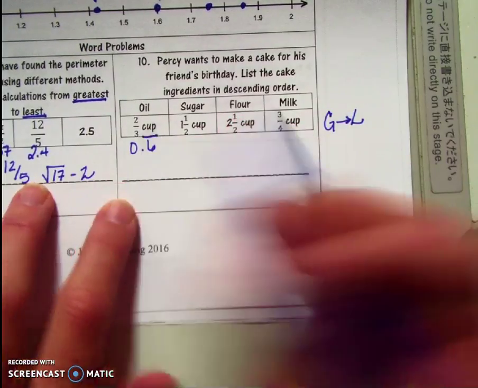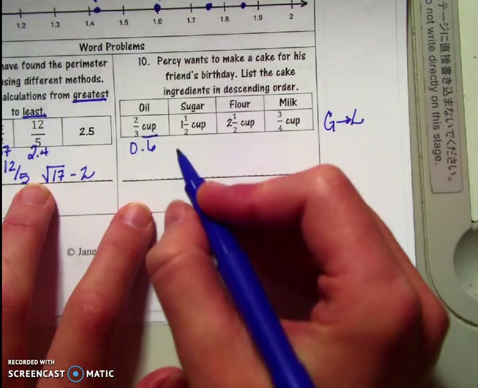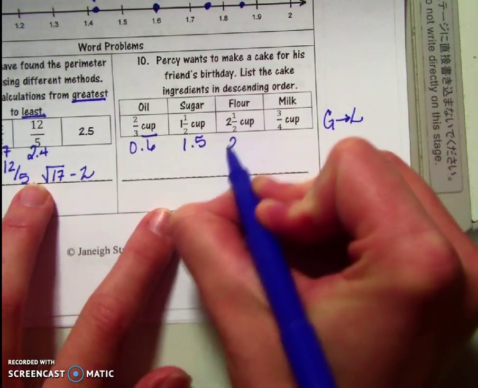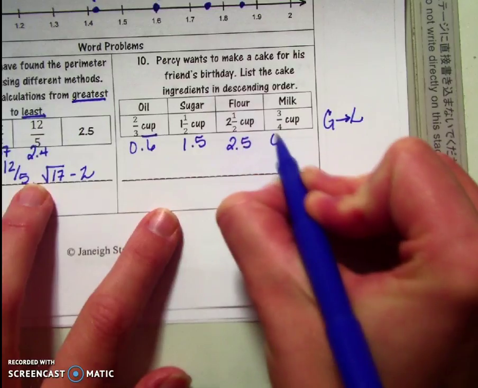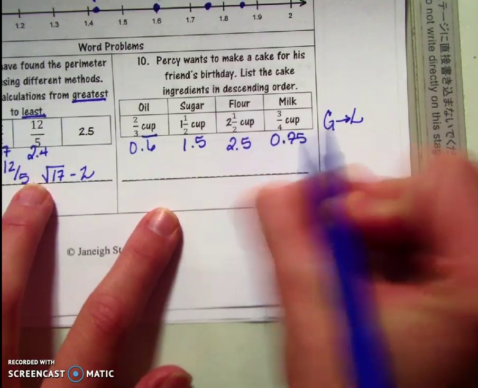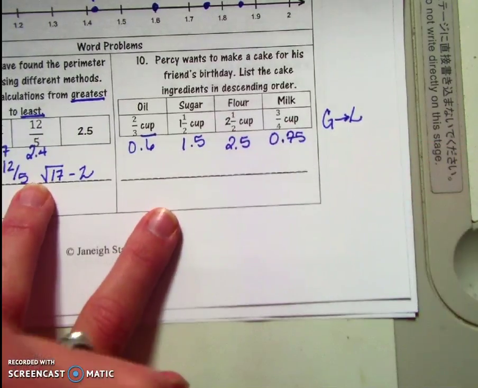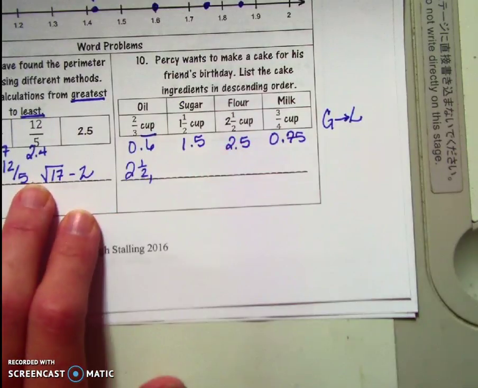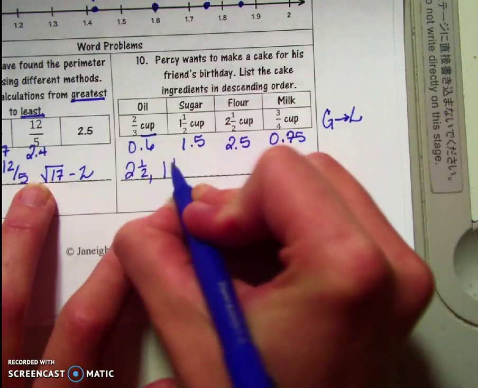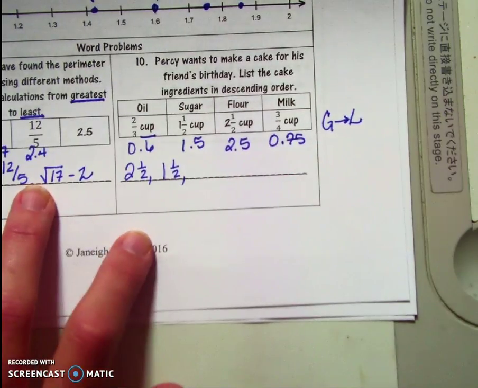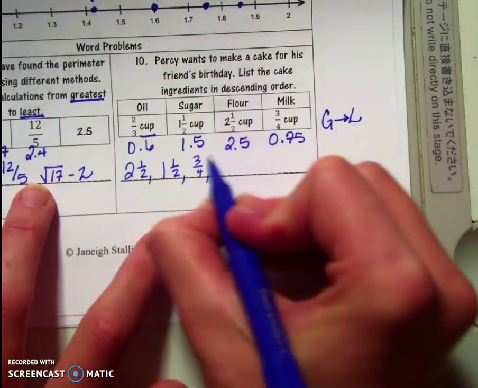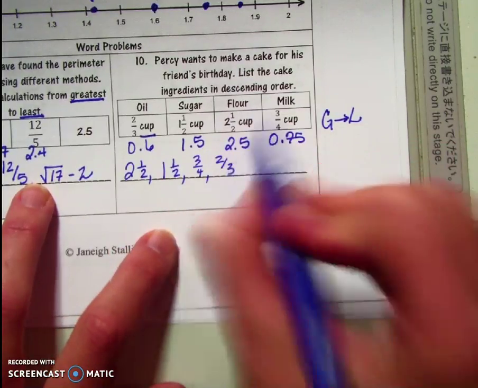Okay, so it repeats. All right, 1 1/2, 2 1/2, 3/4. All right, so which one comes first? 2 1/2. Good. All right. 1 1/2. Okay. 3/4. And then finally, 2/3.